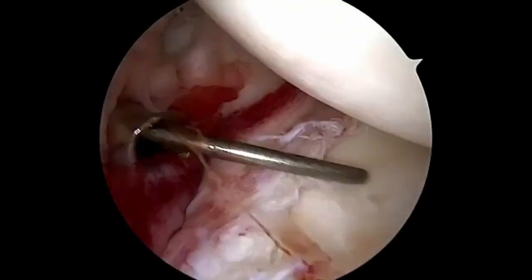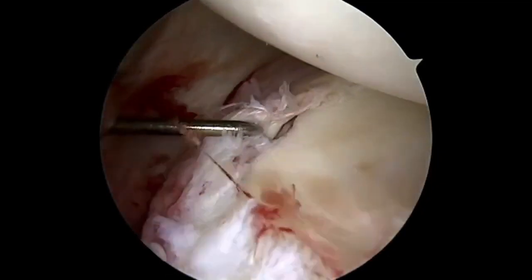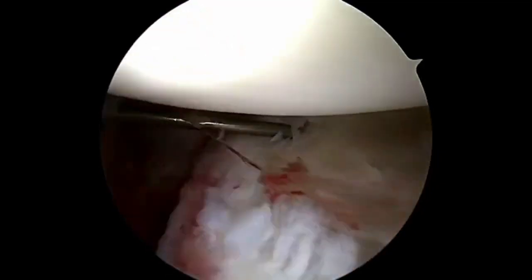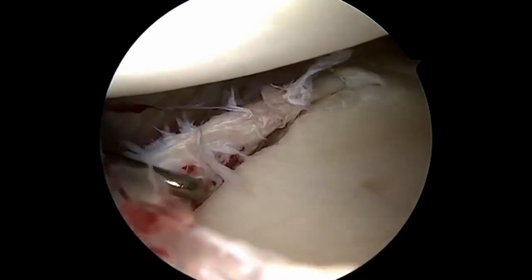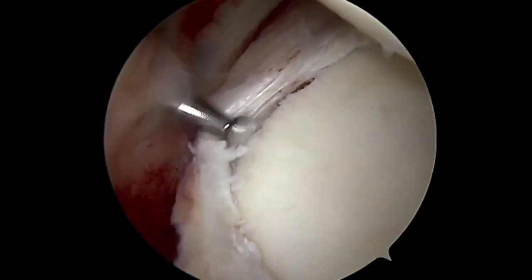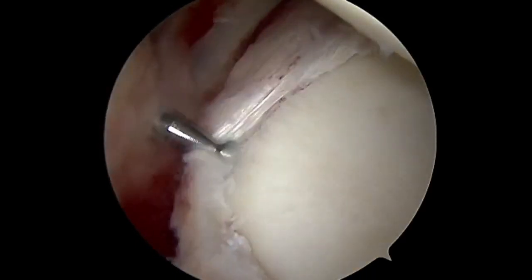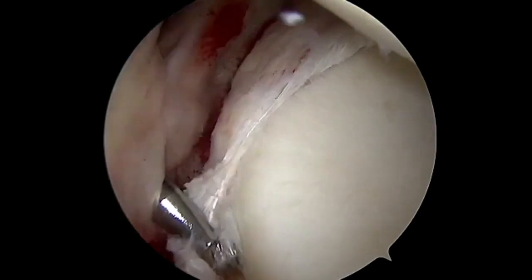Then we're going to place the scope back in the anterior portal and visualize the tear. This was an extensive tear involving the entire posterior labrum. Using a shaver and burr, we're going to prepare the glenoid rim to bleeding bone to stimulate a repair response.